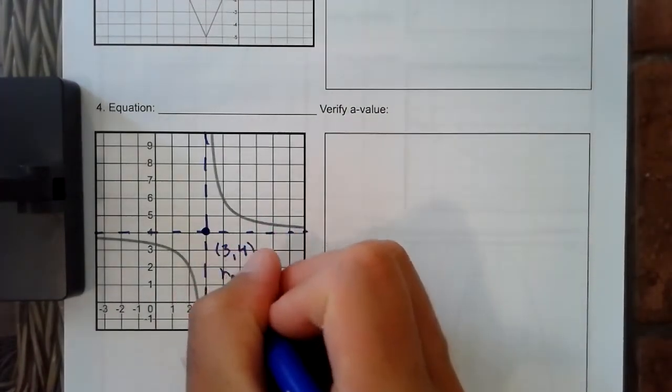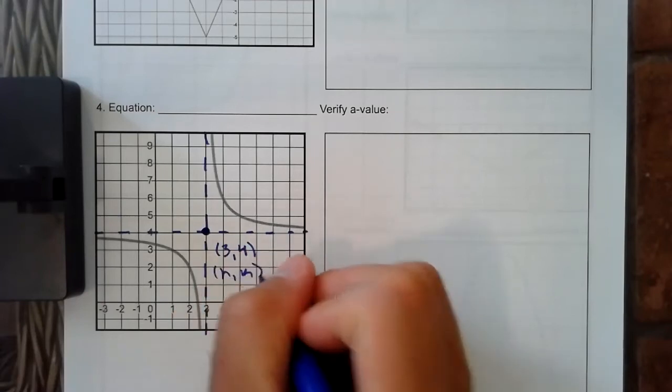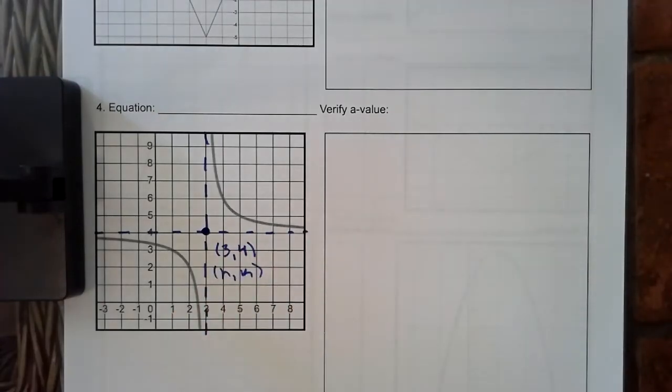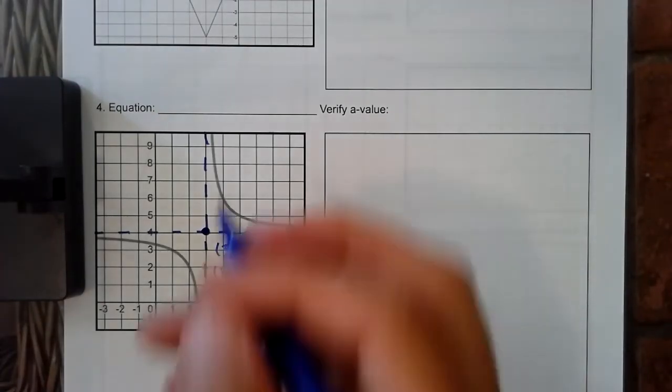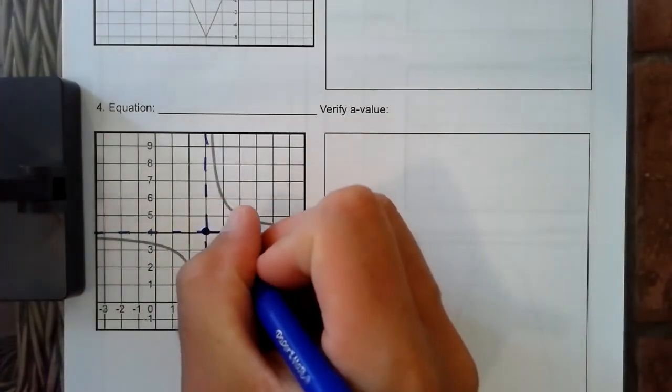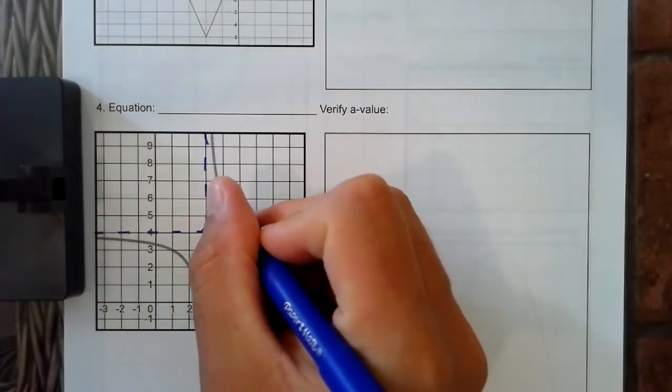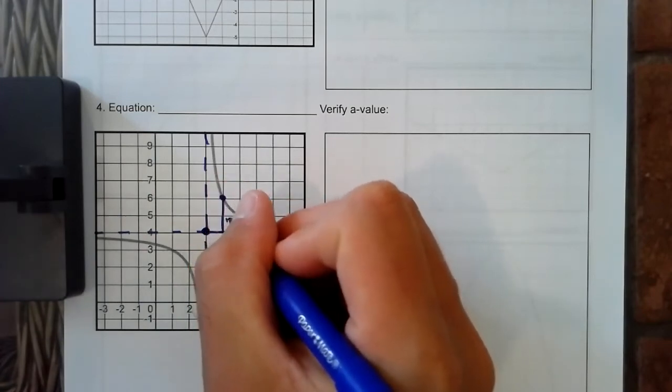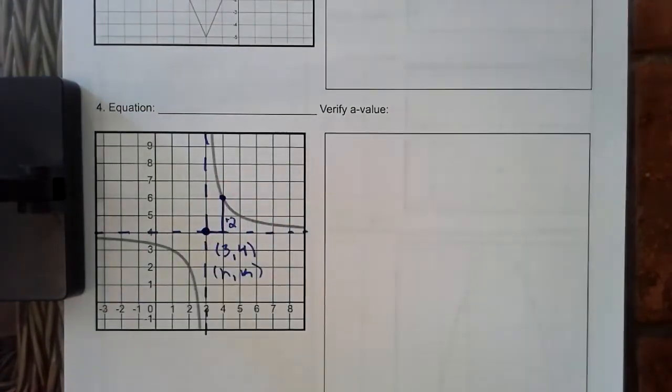This is our h and k, and we want to see those values when we write our equation. Now the next piece: how are we going to find the a value? Just like every example we've shown, if I go right 1, how far up or down do I have to go to get to that nice even point? I have to go up 2. So we're thinking that our a value is 2.